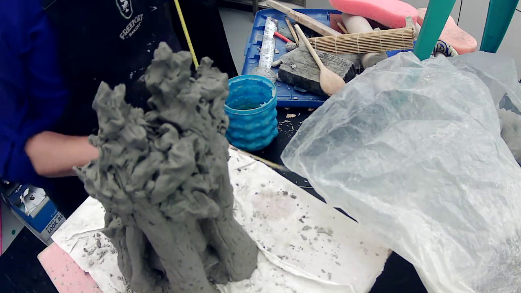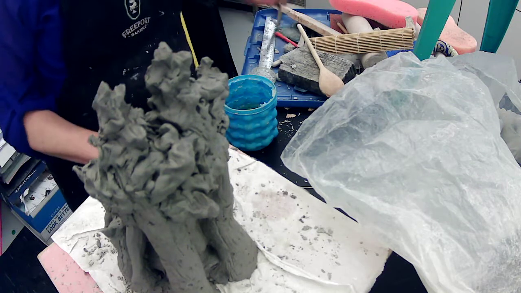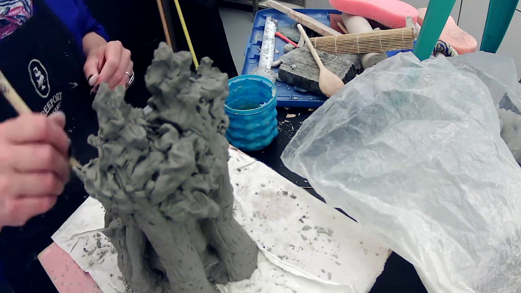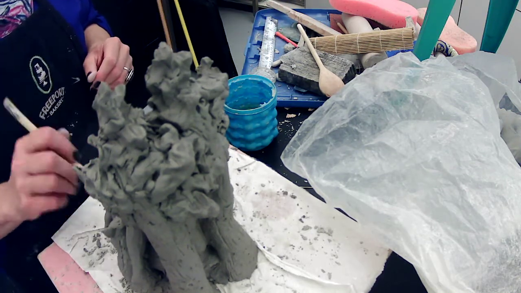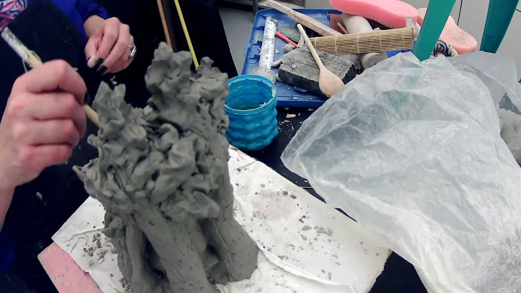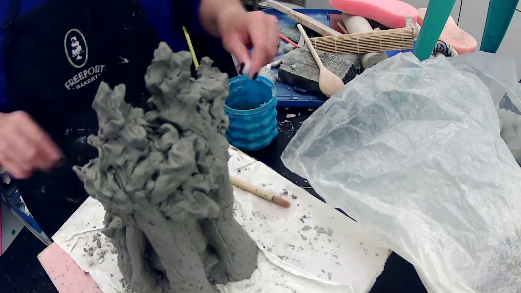I really could work on this for another month. If I got that meticulous about it, I could carve on this for a month and add to it for a month.